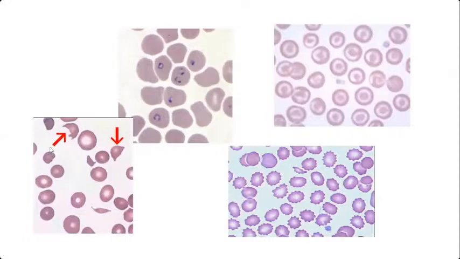Okay, so let's go back to the left. What am I seeing? What are these? Bite cells? Not so much bite cells, no. Schistocytes. They are red cell fragments, schistocytes. And these ones look like what? Helmet cells. Very good. I think those are motorbike riders, eh? They know what they look like.